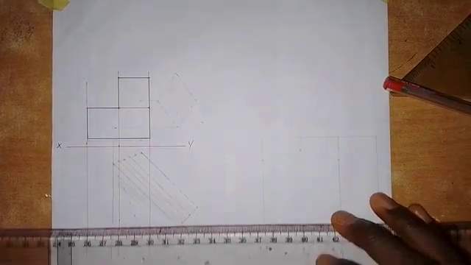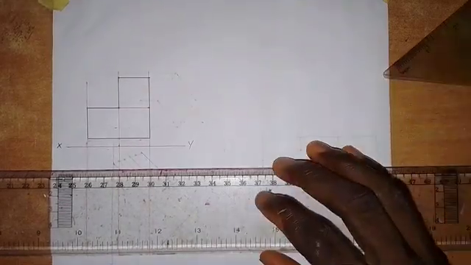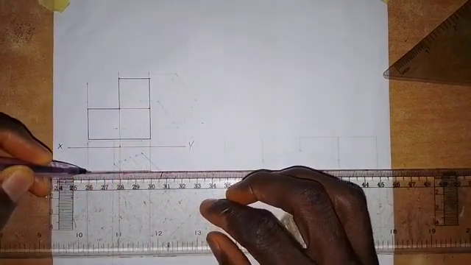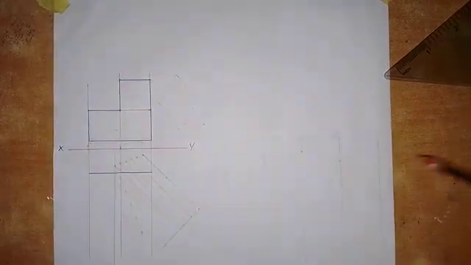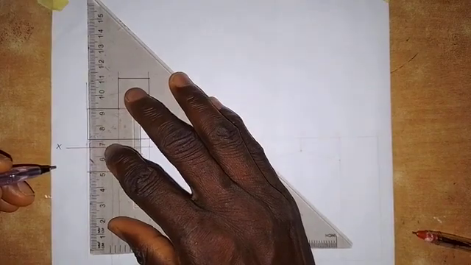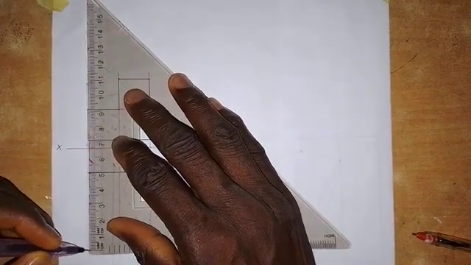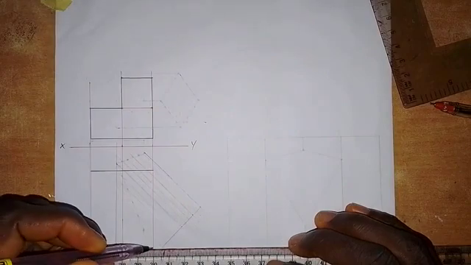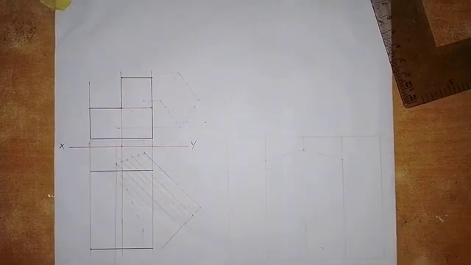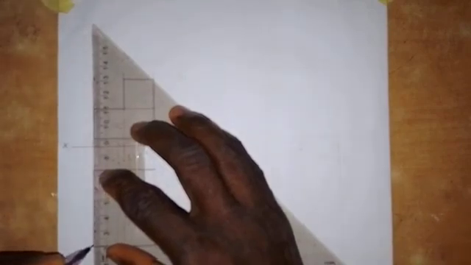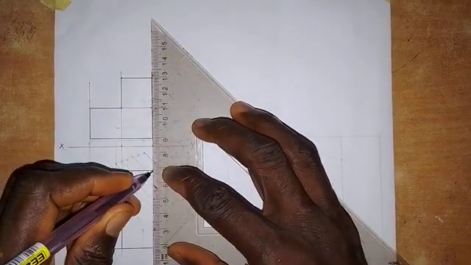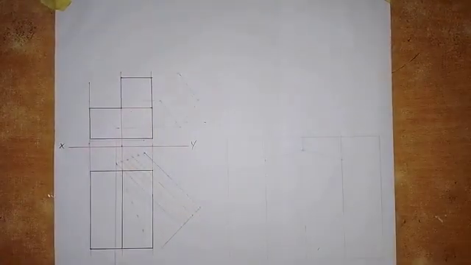Then we come to the plan. I will draw a line, and I may also make this line a thick line from here to here. Then I will take a measurement of 50 millimeters from here down. Then I will draw a horizontal line, making it a thick line from here to here. Then I make this line a thick line, this line also will be a thick line, and this line will be a thick line like this. So we have drawn the front elevation and we have drawn the plan.